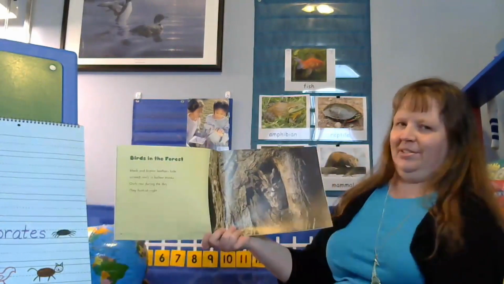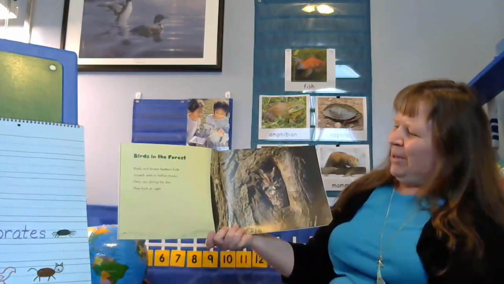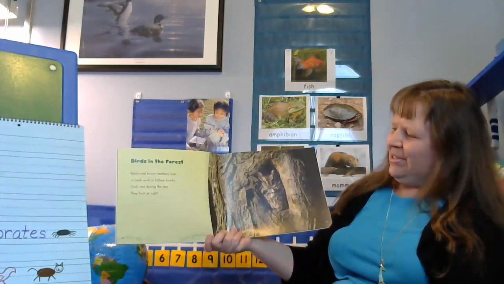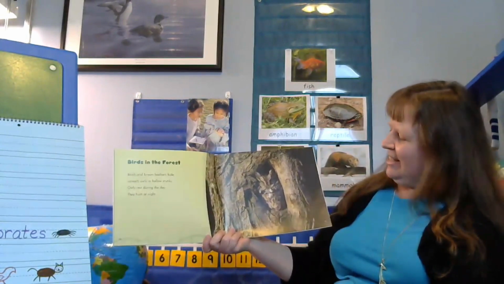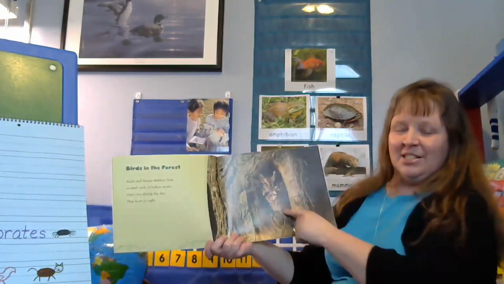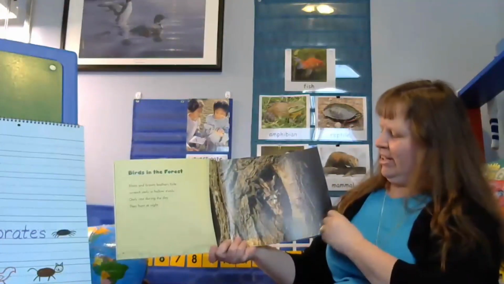Birds in the forest. Well, I think you know which class these are going in. Black and brown feathers hide screech owls in hollow trunks. Owls rest during the day. They hunt at night. And there it is, kind of hiding in the tree. This owl is covered with feathers, so that puts it in the bird category.